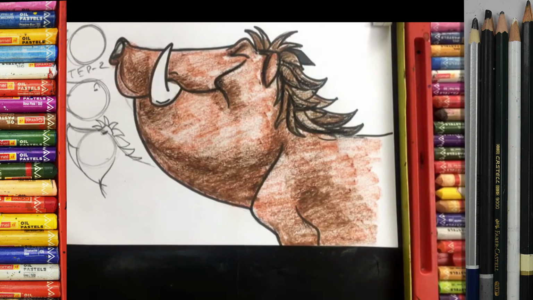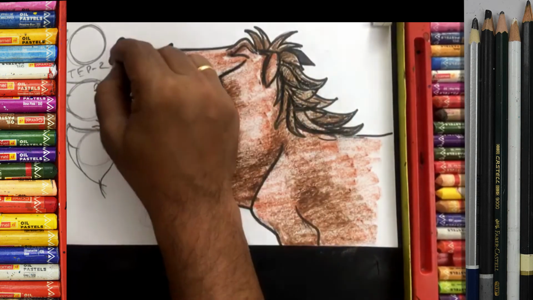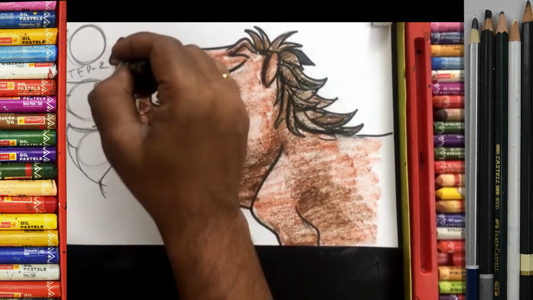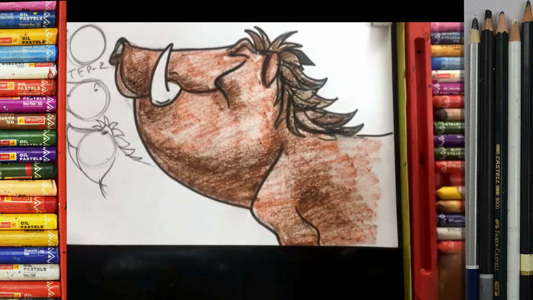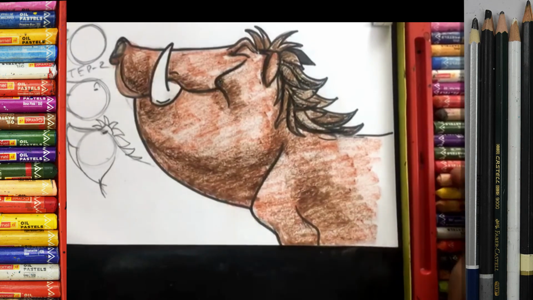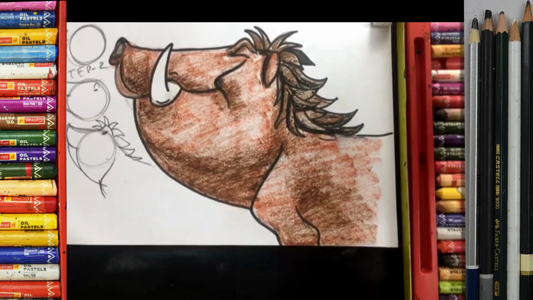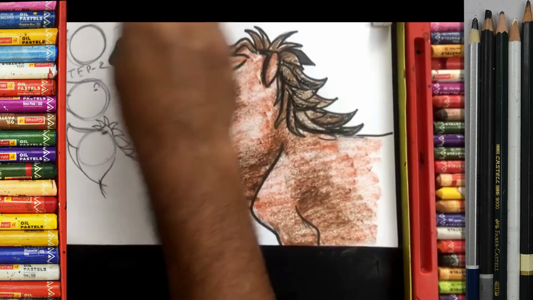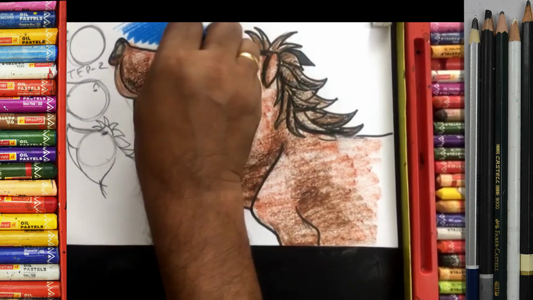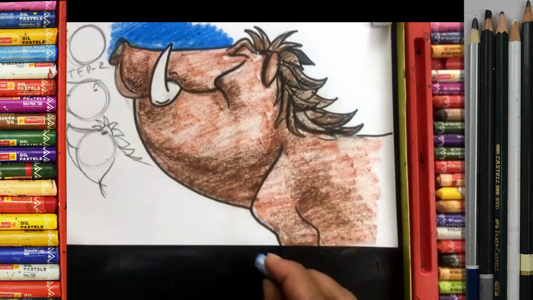So this is the character. Fun. You can just make some colors, skins.